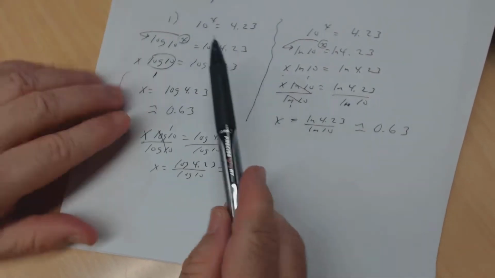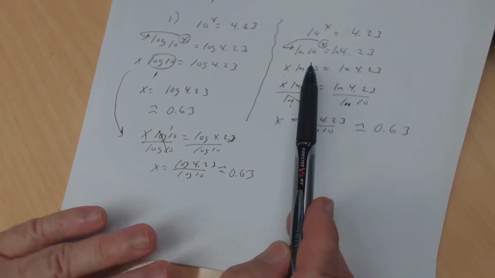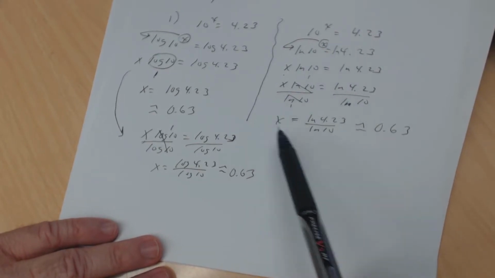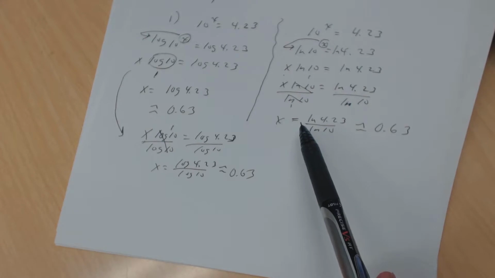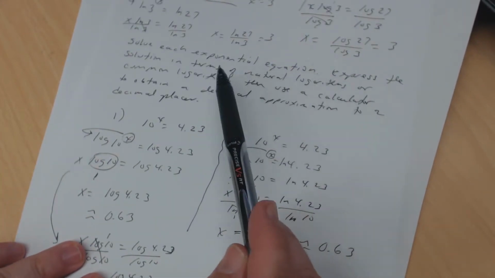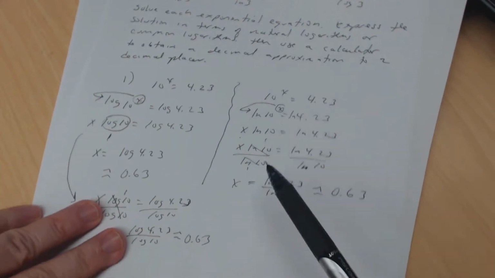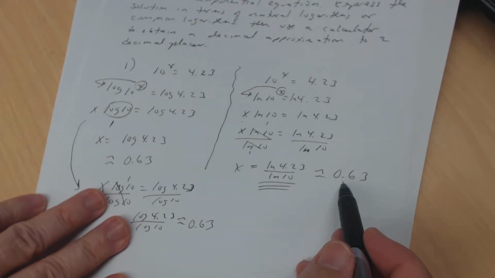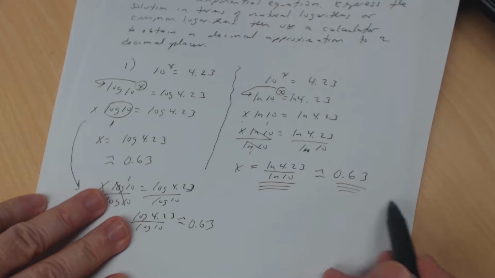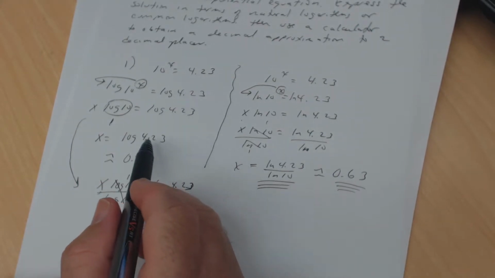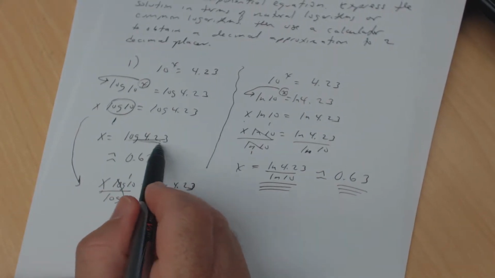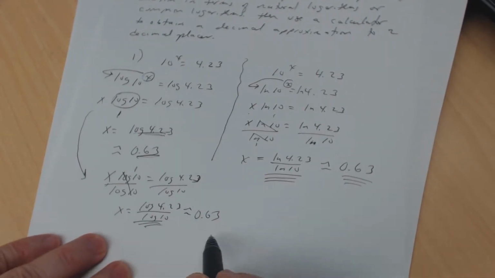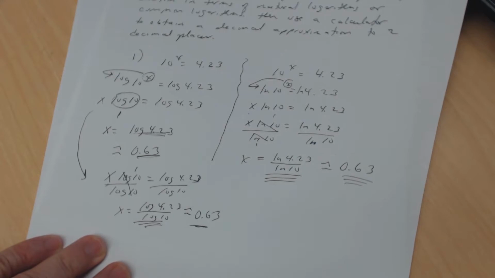So for this problem, there were multiple ways of doing this. You could have taken the natural log of both sides, then used the power rule, and then gotten x by itself. Now remember, the directions say express in terms of natural logarithms or common logarithms. So here's one of your answers, and the next part would be your approximation.